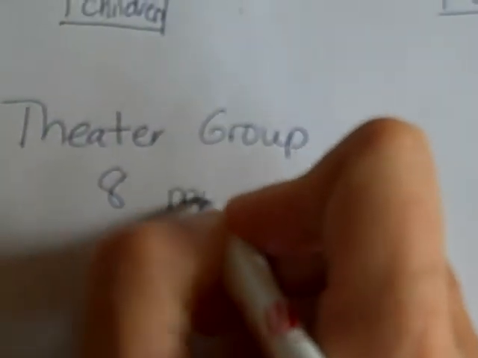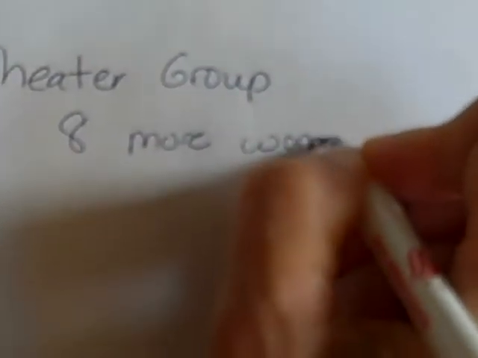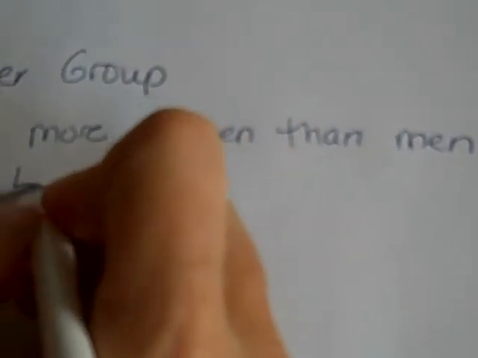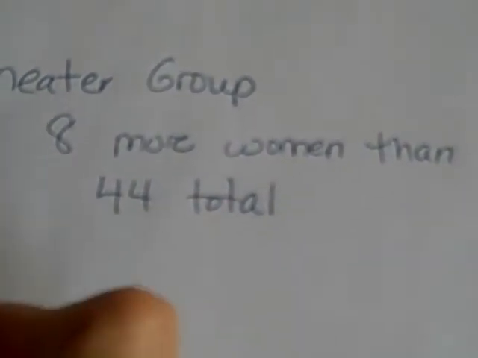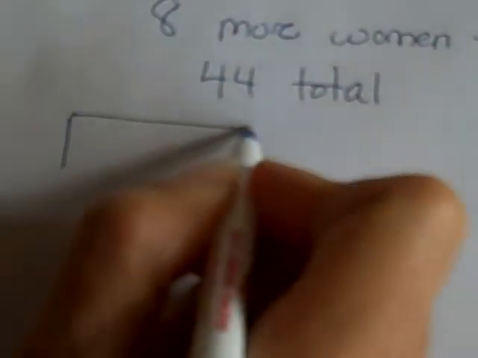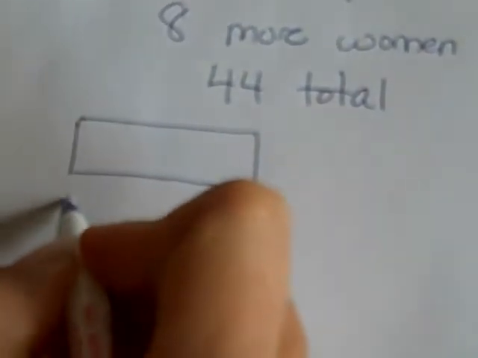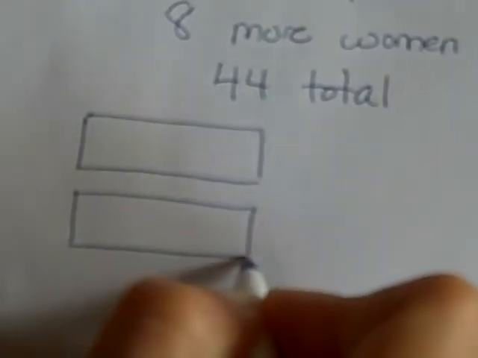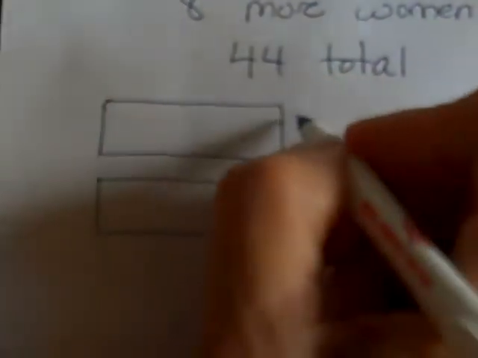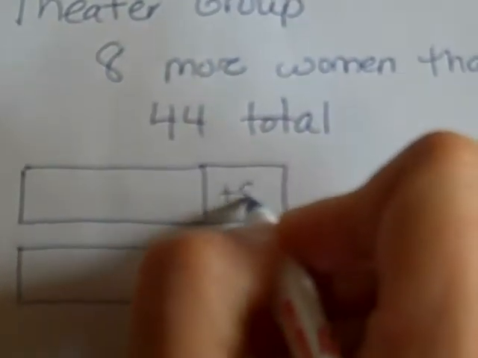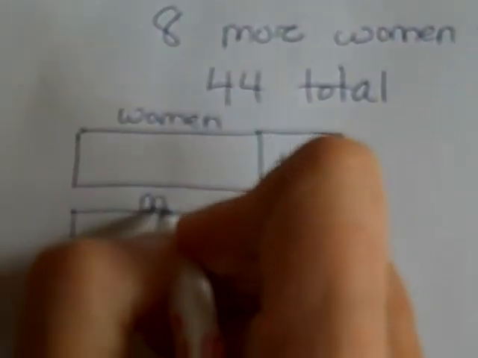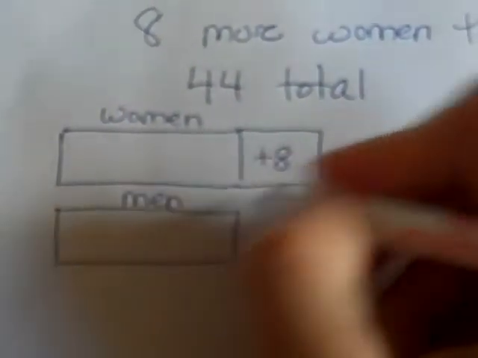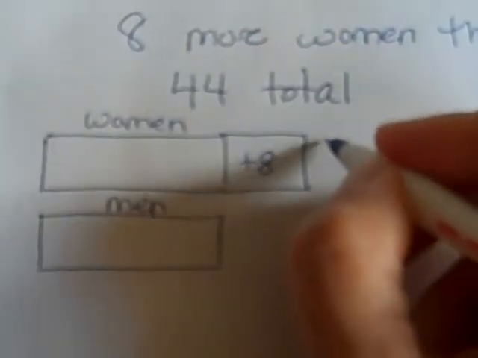We have 8 more women than men, and we have 44 total. Let's use Singapore math, and we'll draw our rectangles. These signify equal numbers, but we have to add 8 more over here, plus 8. So we have women, and here we have men. These numbers are the same, but if we add 8, we have the number of women.